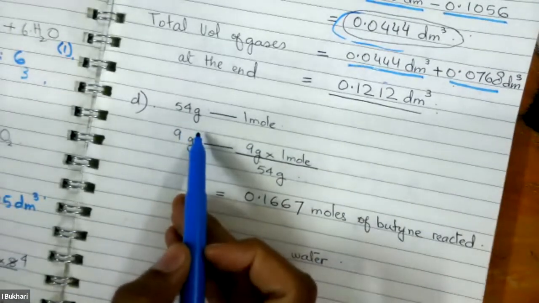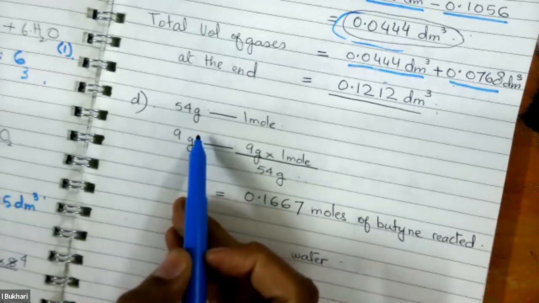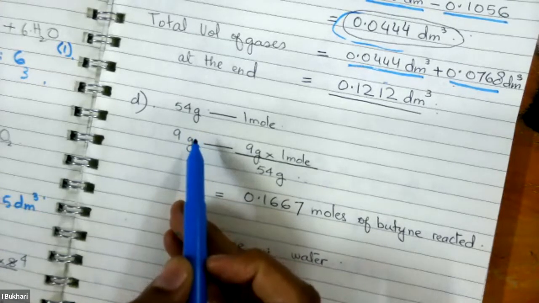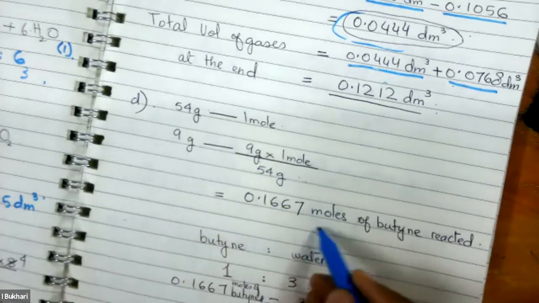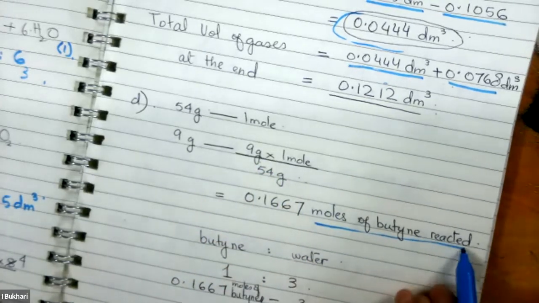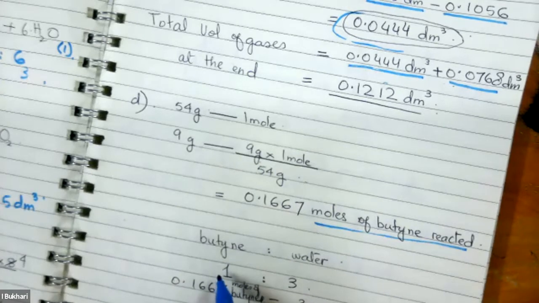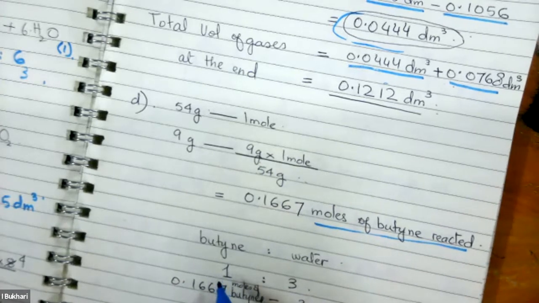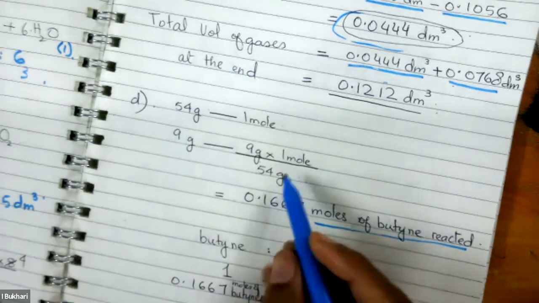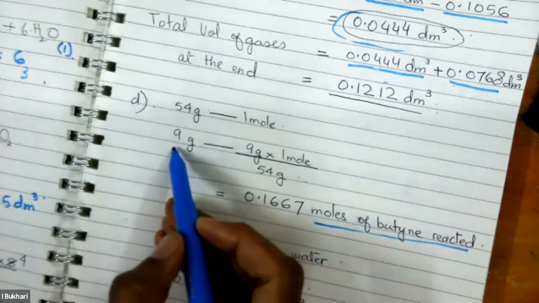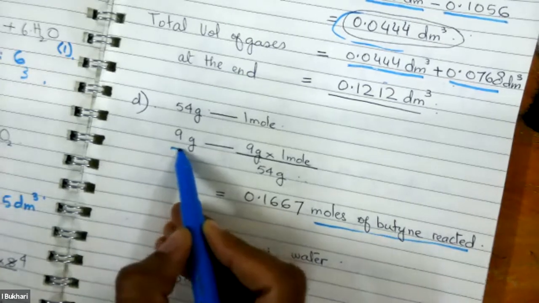So what did they say? To calculate the mass of water formed when 9 grams of butane is burned. Okay, so first we have to find out the number of moles of butane. Now this is the same reaction, but this is a different reaction, I think, in which they have themselves mentioned that the mass of butane is 9 grams.